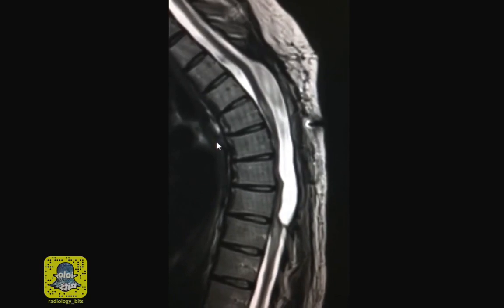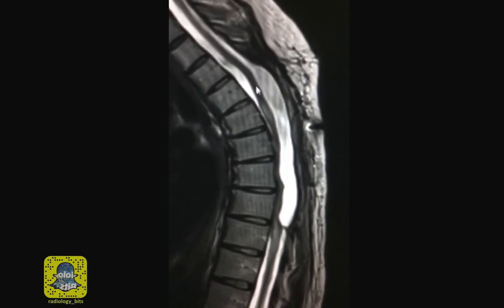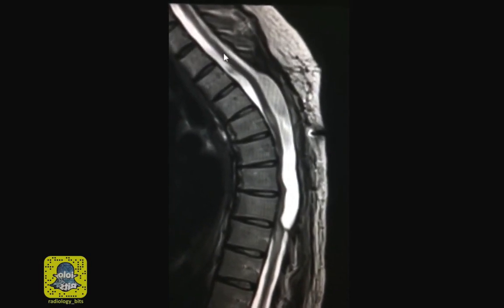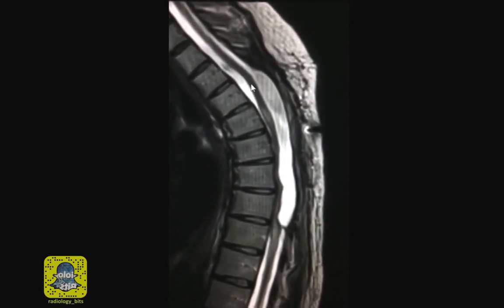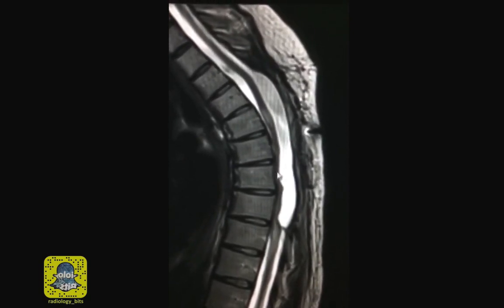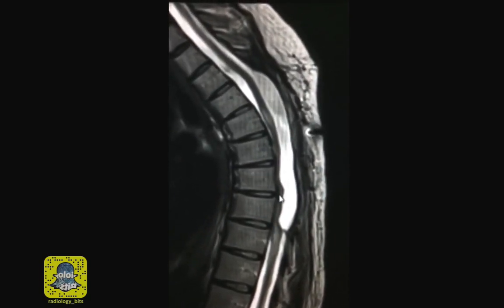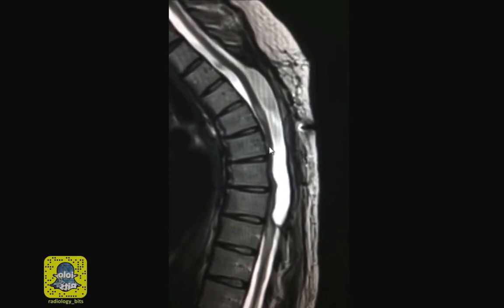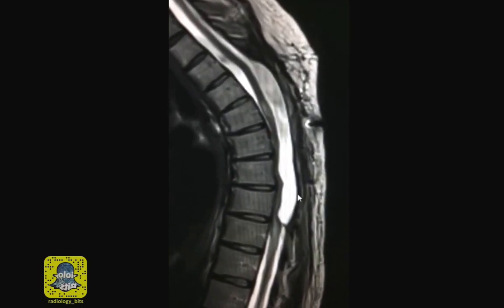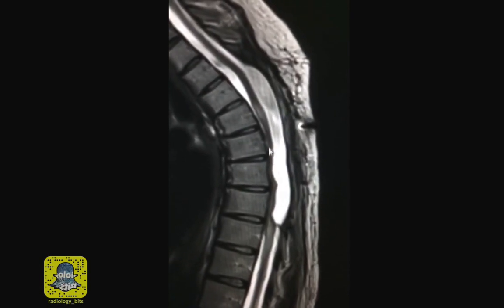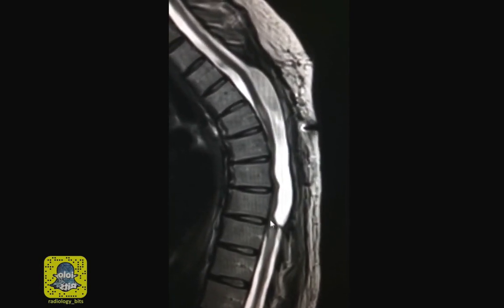But this case looks different. The cord has an unusual appearance. Instead of having this normal course, it suddenly is displaced anteriorly. Because of this displacement, you don't have bright CSF fluid between the vertebral bodies and the cord, so the cord is attached to the bodies. You also have this CSF signal intensity expansion posterior to the cord.